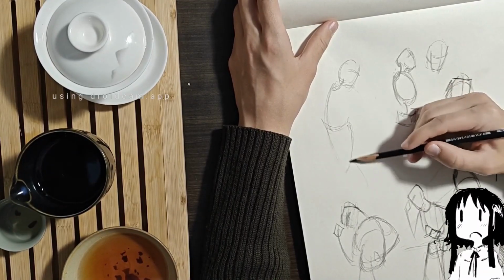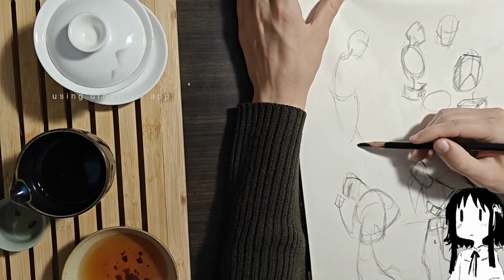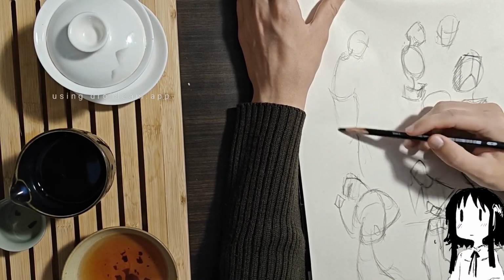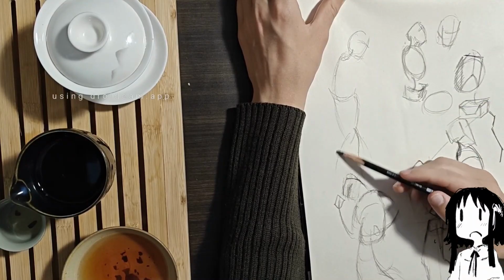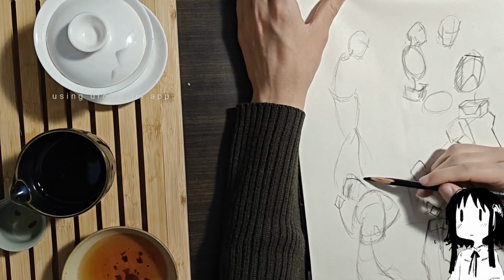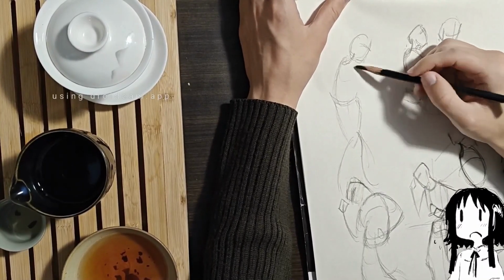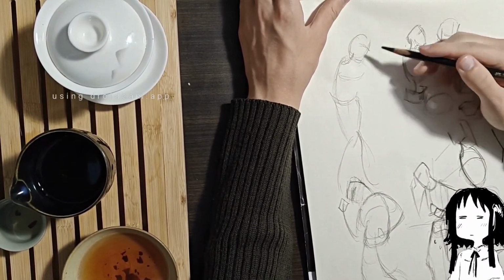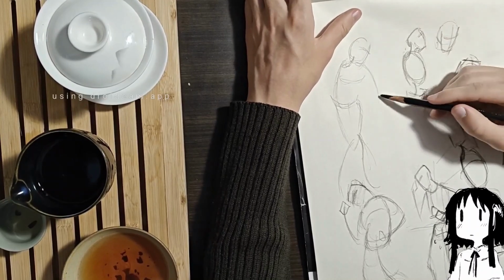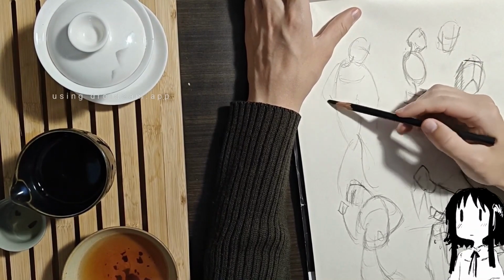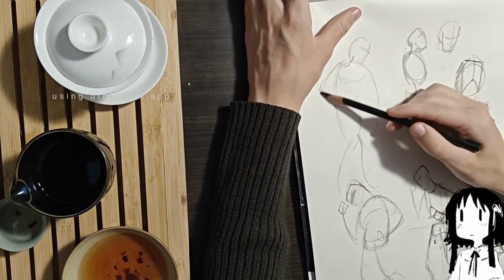Maybe he will do something like this. Like this. So now we've got a very simple figure here. We can draw the rest of the body too. I'll tuck his hand.